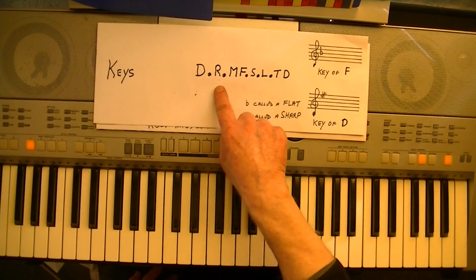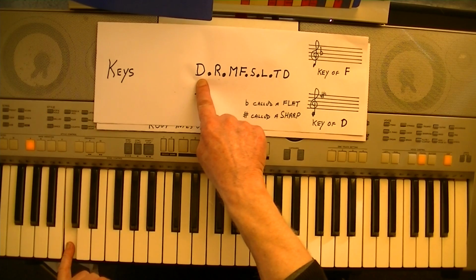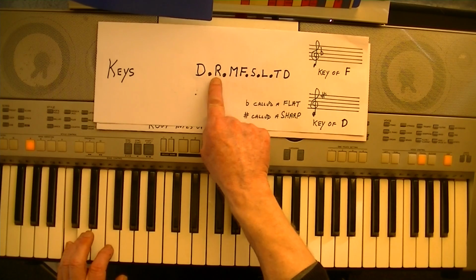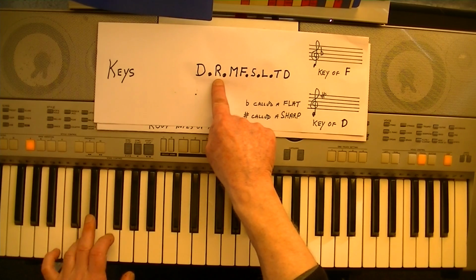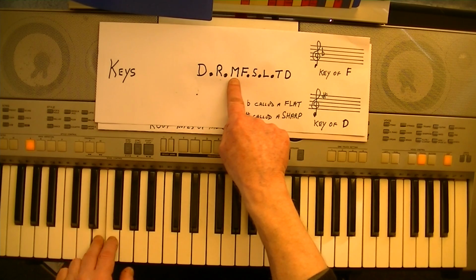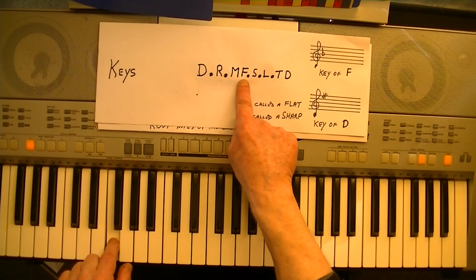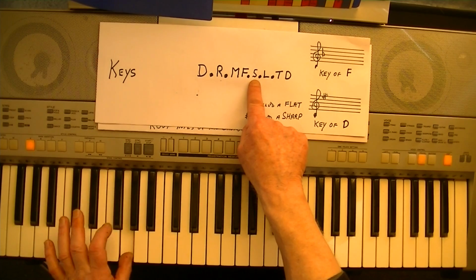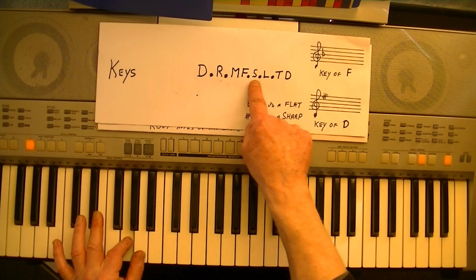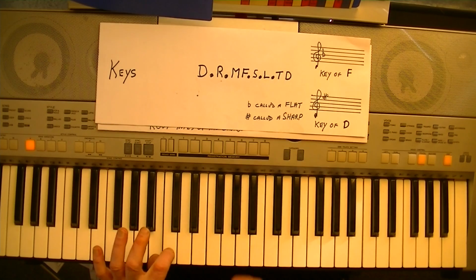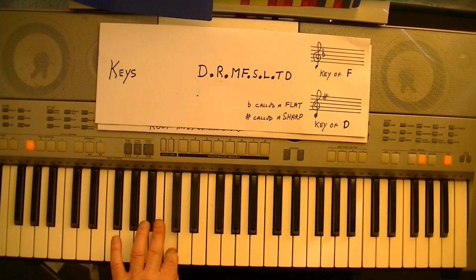But if you follow this, starting on C: do, we ignore that black note, re, ignore that black note, mi, and then we play the next note on, F, ignore that black note, sol, ignore the black note, la, ignore the black note, ti, and then the next one, C. So that is do, re, mi, fa, sol, la, ti, do.